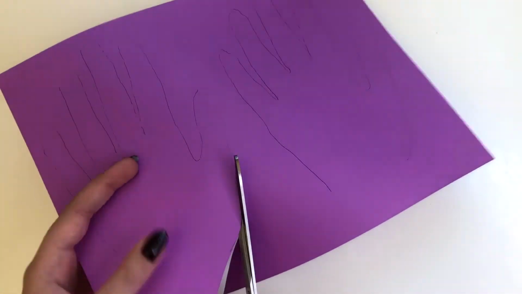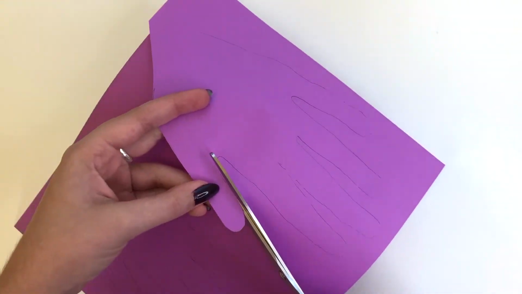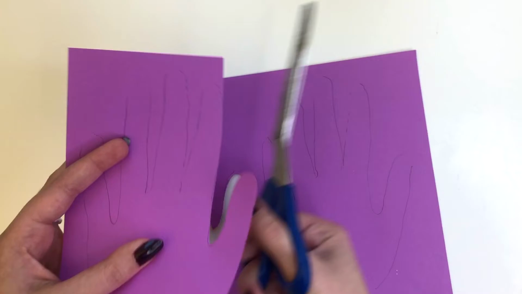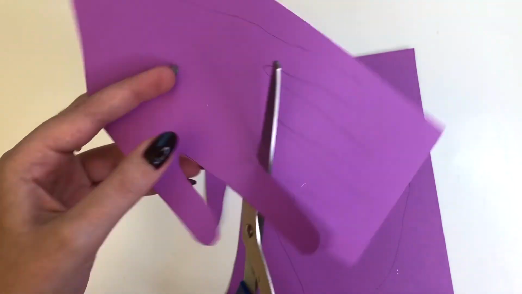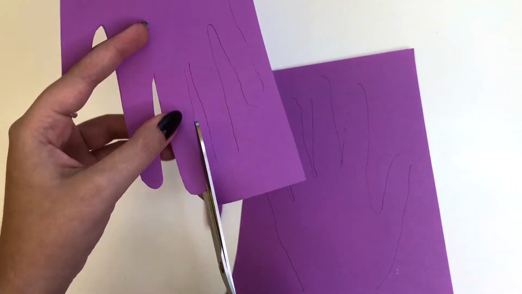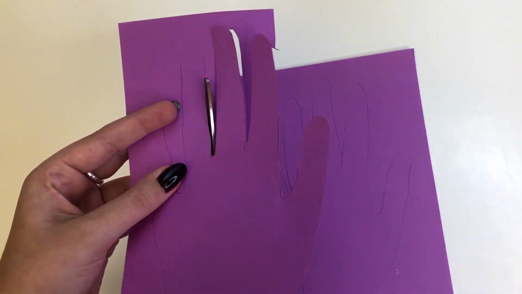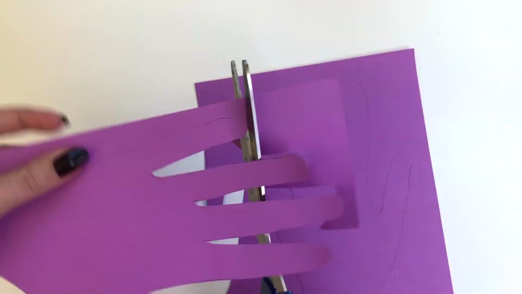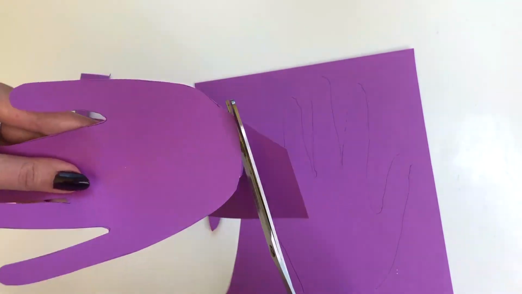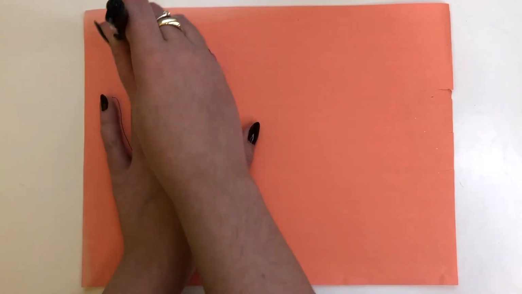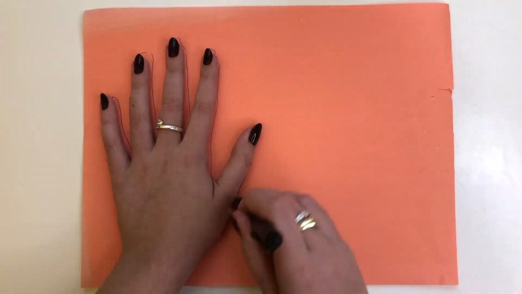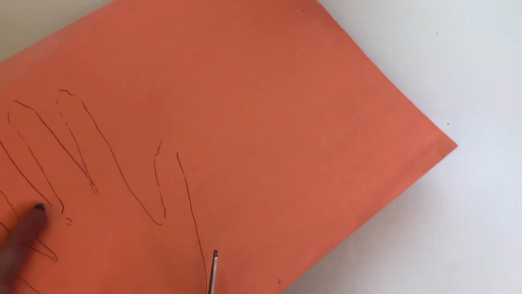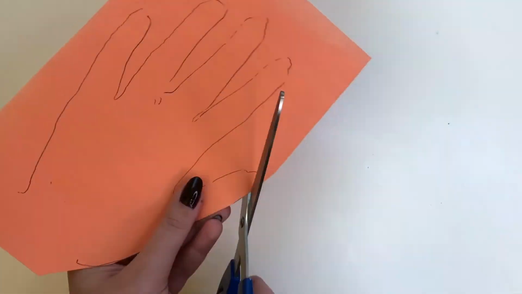Use scissors to cut along the hand outlines. Repeat the same steps on the different sheets of colored paper, making sure you have enough hands to spell out your American Sign Language word.